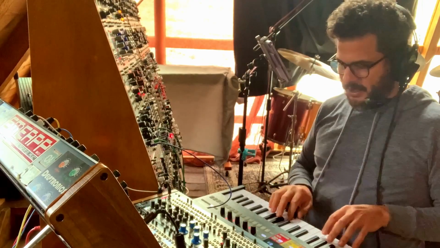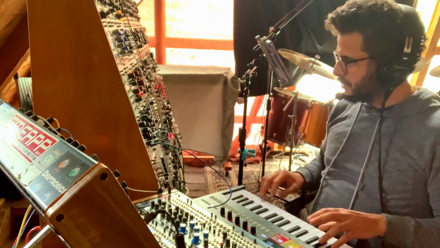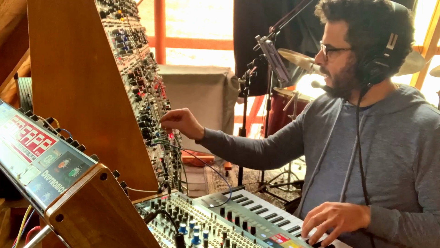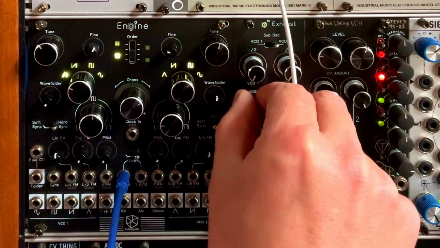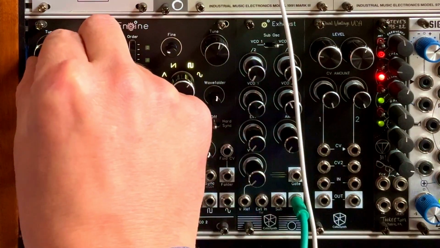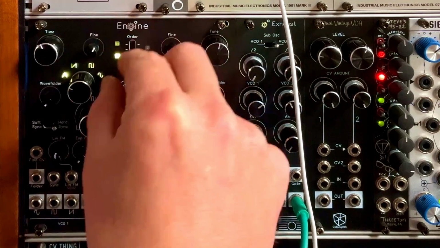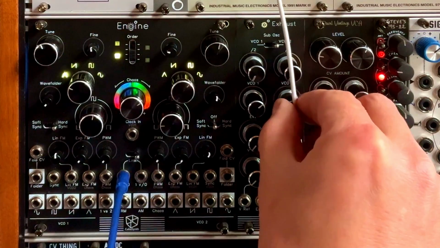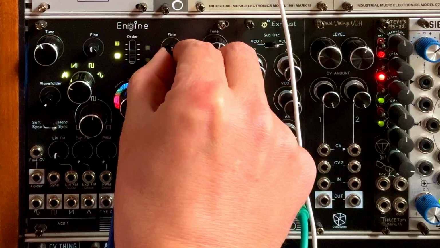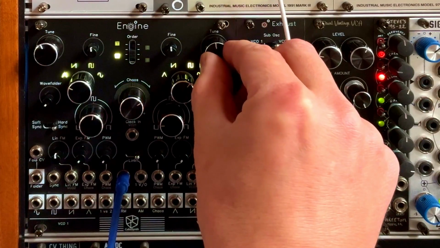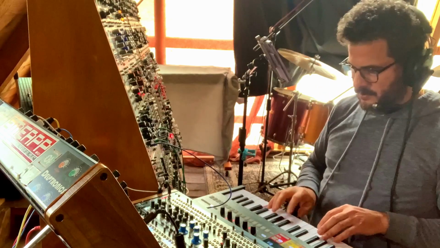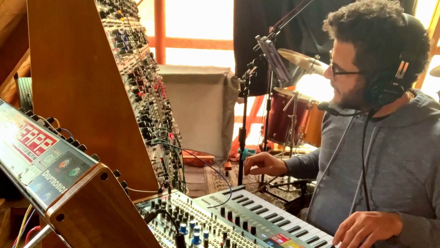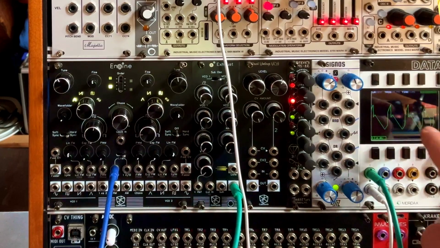Send one back to the other and get some even cooler sounds that way. And even, why not turn up, mix both oscillators together. There's a fine control of the pitch as well. Nice. Look at that waveform.